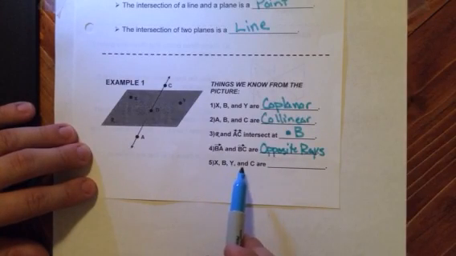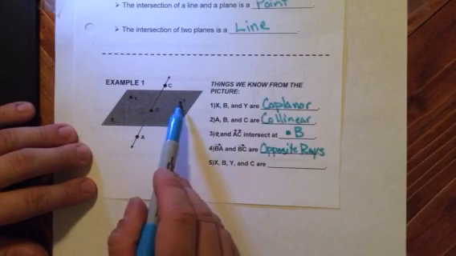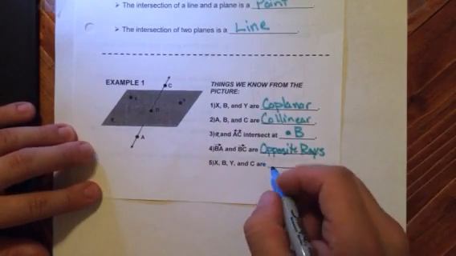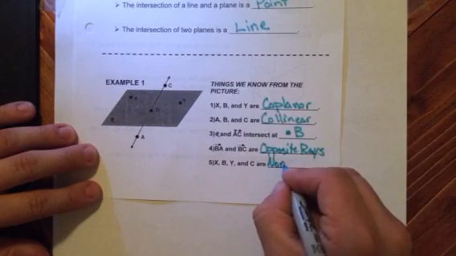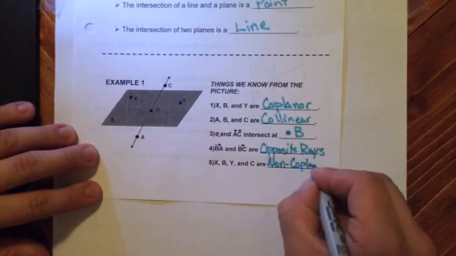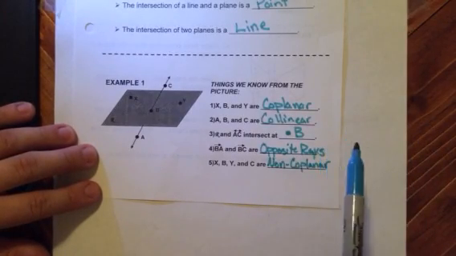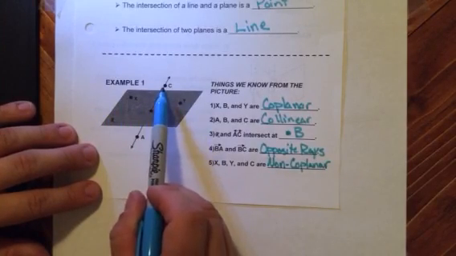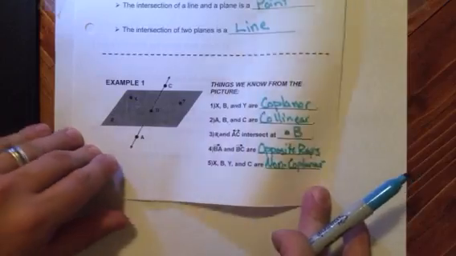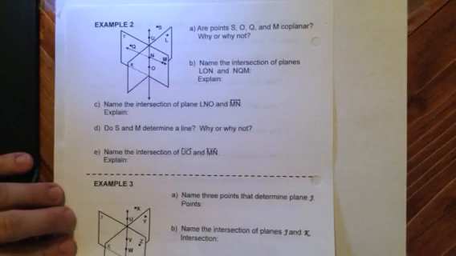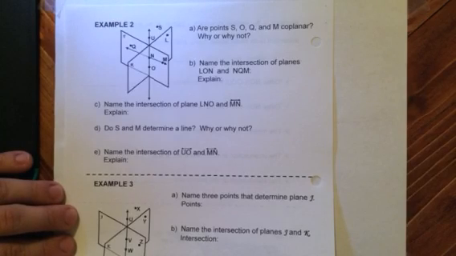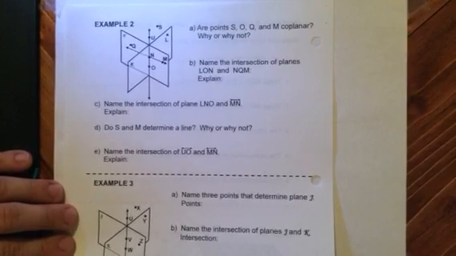X, B, Y, and C are non-coplanar. Notice, like I said earlier, 3 points are always coplanar, but by adding in that 4th point, you can say that some points are going to be non-coplanar. My suggestion to you is you pause the video at this time, look at example 2, give it your best shot, and then turn the video back on to just go through the selections with me.